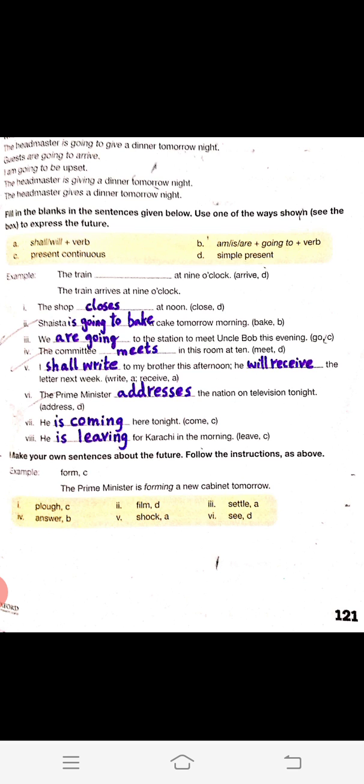We are going to the station to meet Uncle Bob this evening. Go, and C. C option is showing present continuous tense, and in present continuous tense we add is, am, are helping verb with verb plus ing. Let's see. We are going to the station to meet Uncle Bob this evening. We is a plural pronoun and we add are with plural.